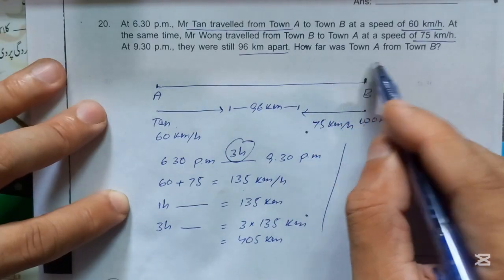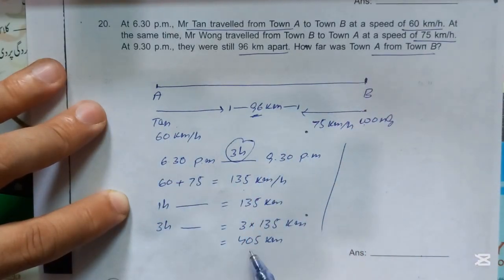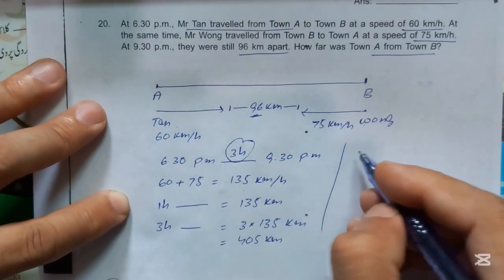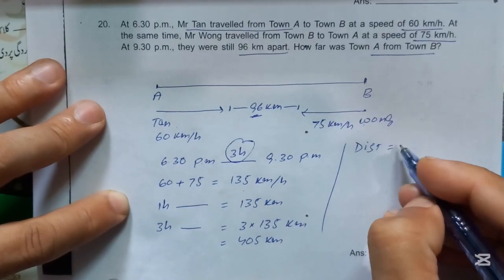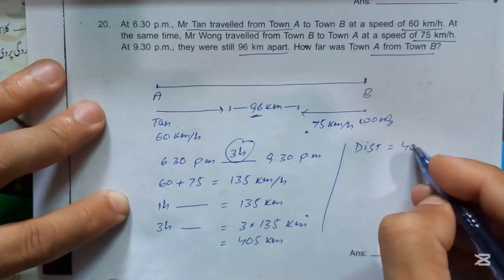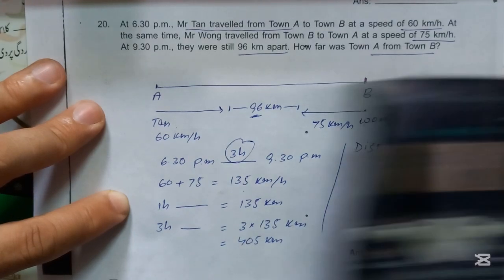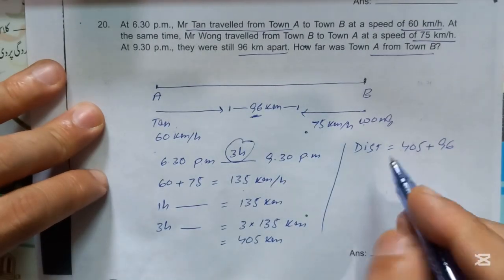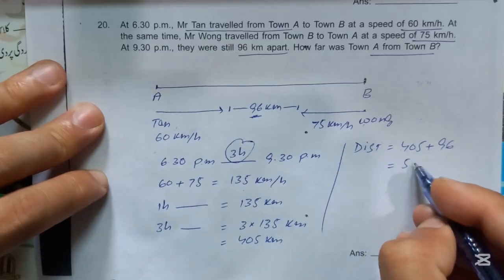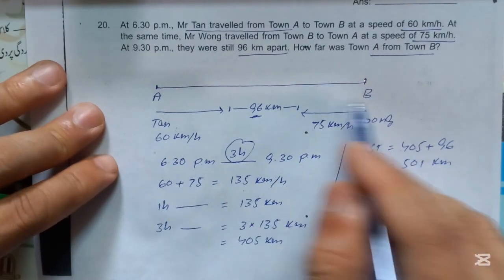So how far was town A from B? If we add this value into this, that will be the total distance. So the distance will be equal to 405 plus 96, that will be equal to 501. So this is the distance between town A and B.